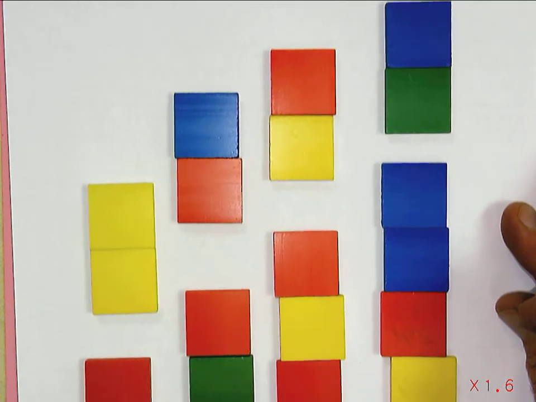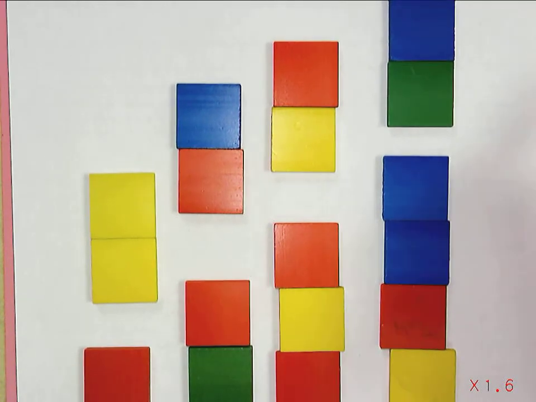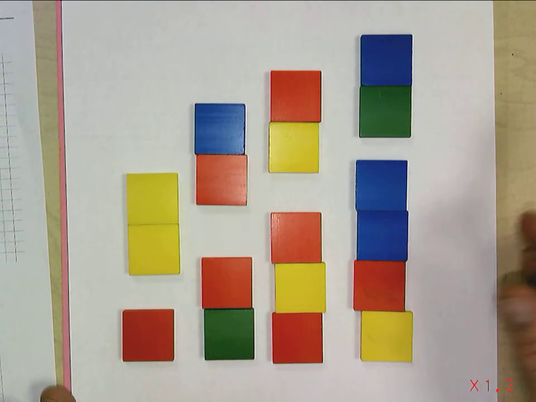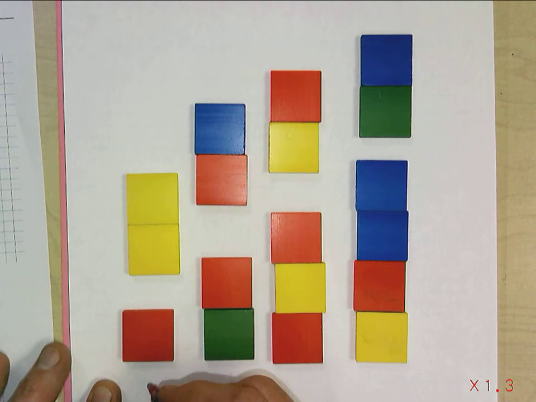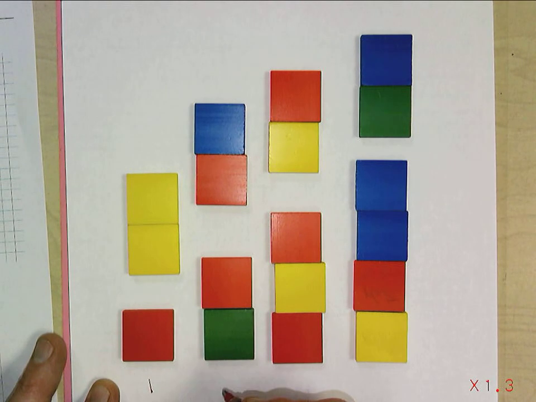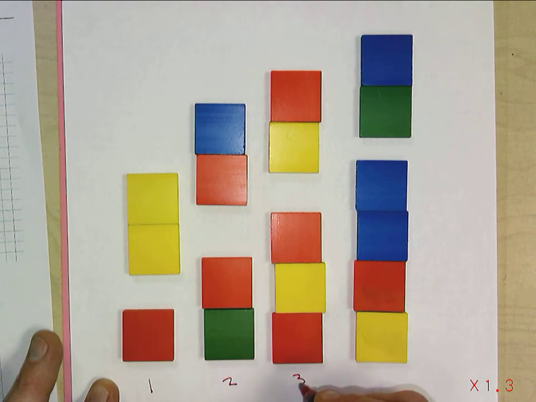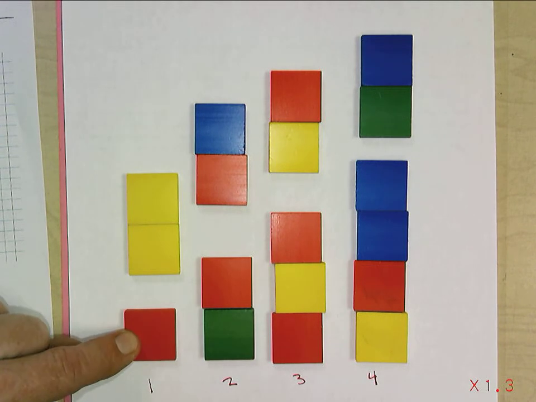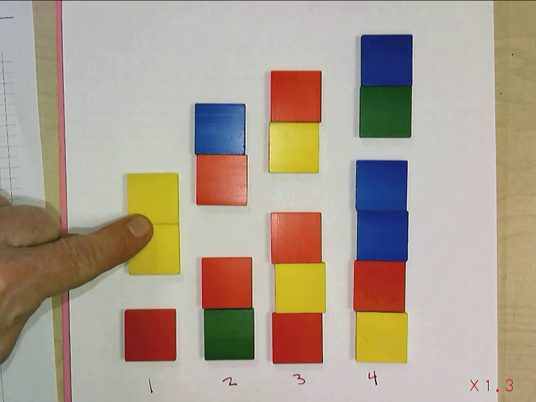If you can see the way I broke this down, let me zoom out for just a second so you can see it a little bit better. Here we go. This is figure 1. This is figure 2. This is figure 3 and figure 4. So what I see is figure 1 and then 2 more.